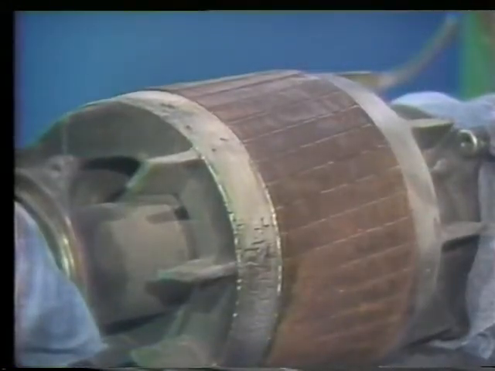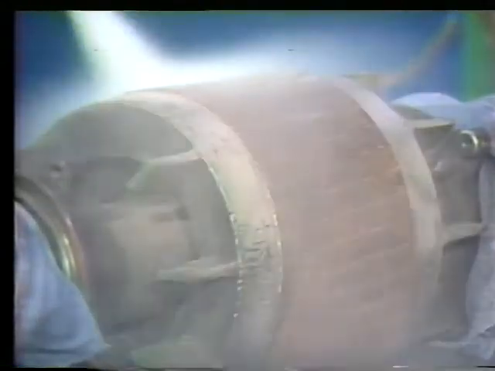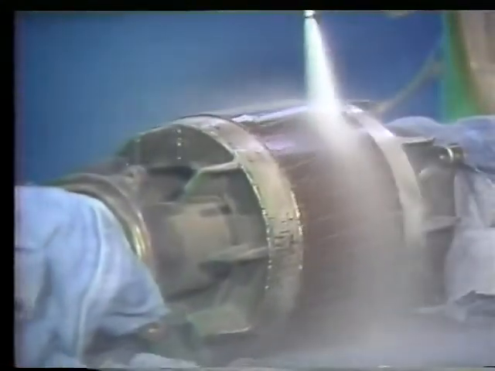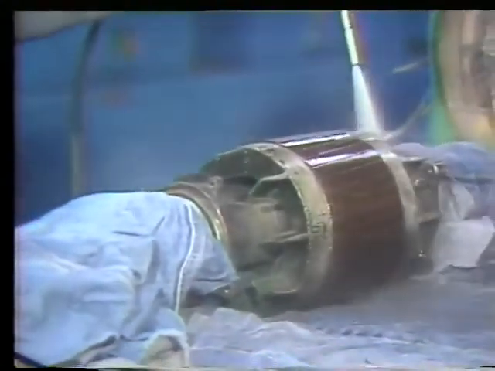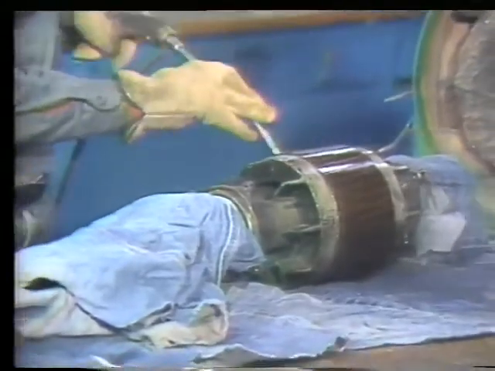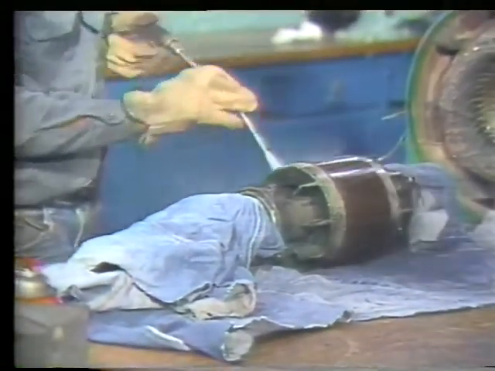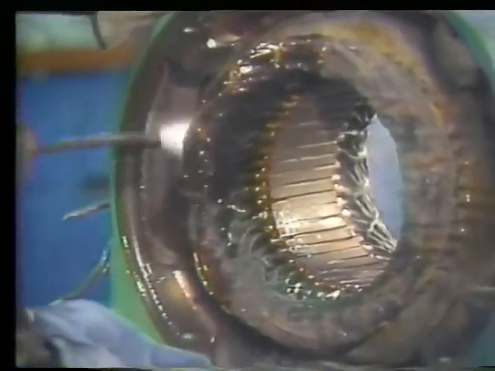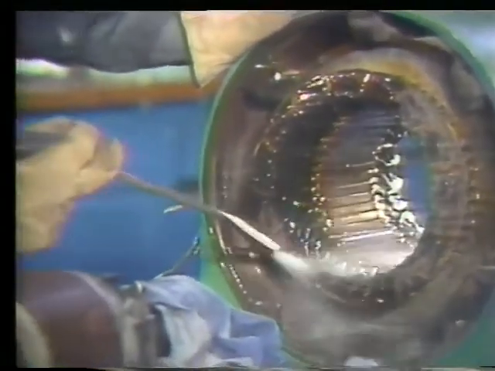Next, spray the rotor with solvent to clean it further. Make sure you use an approved solvent. If you don't, you could seriously damage the motor. After spraying the rotor, spray the stator. Then allow the motor to dry completely before you begin to reassemble it.